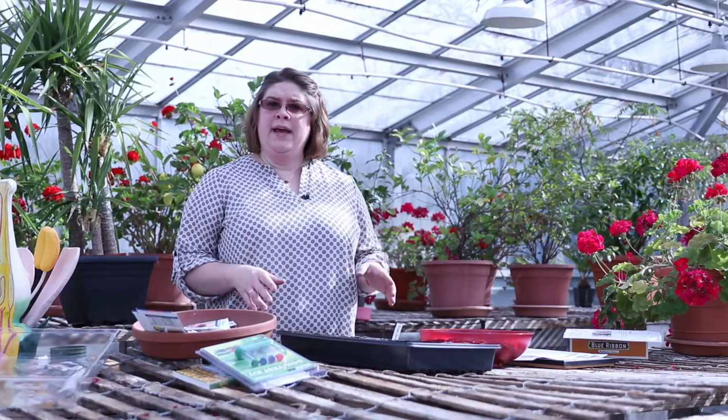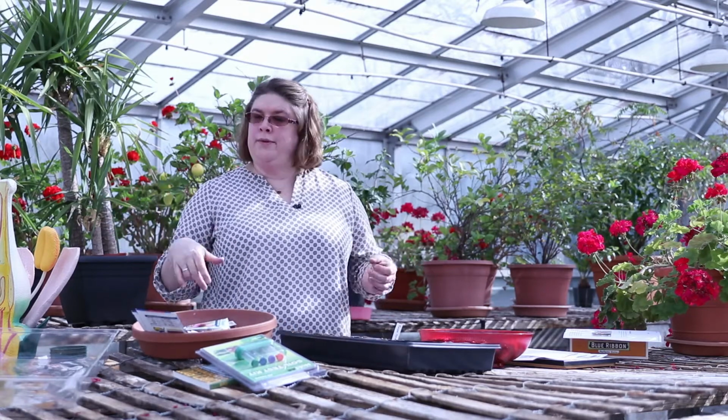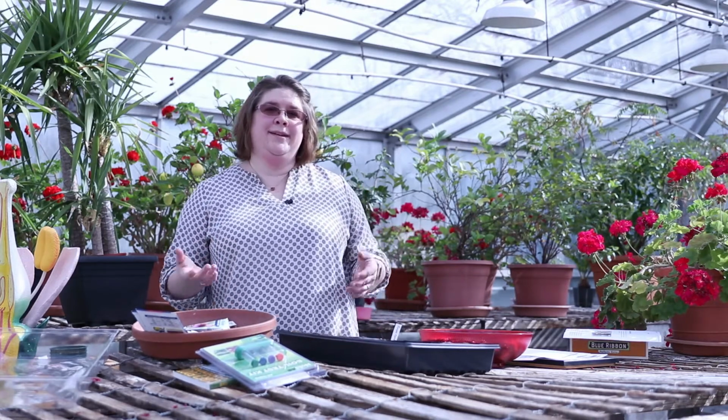So once we have our seeds started and we've given them a few weeks, our tomatoes, our peppers, everything else we're going to put in our garden, and our flowering plants, we're ready to start getting outside and preparing our garden. So you've already found your spot, whether that's in raised beds or directly in the ground, and you've probably tilled.